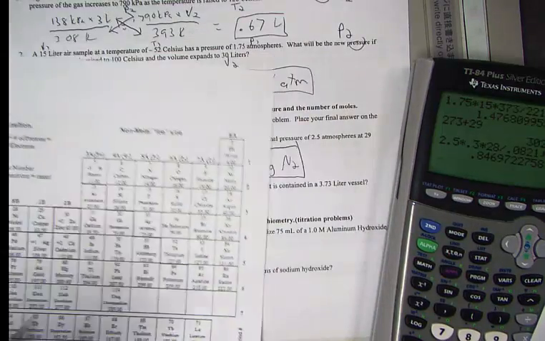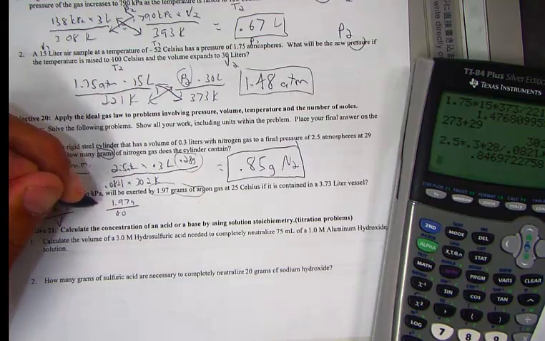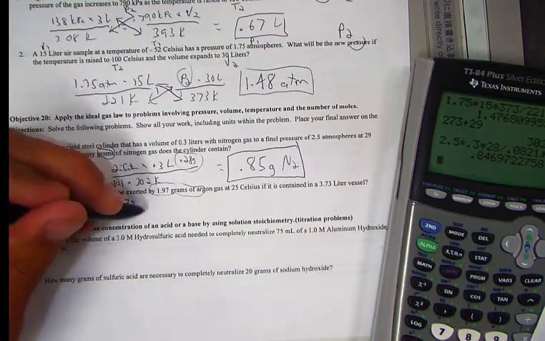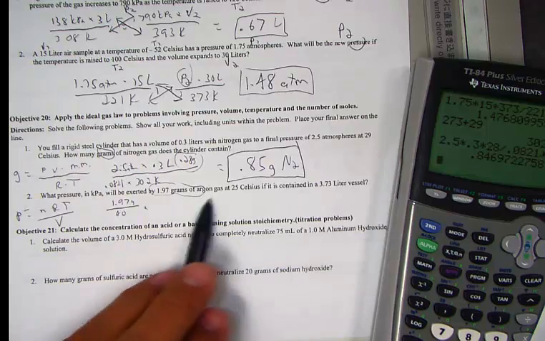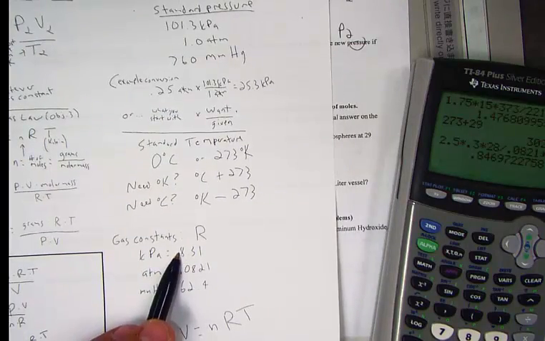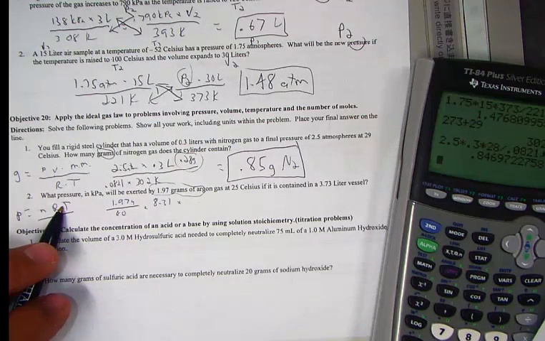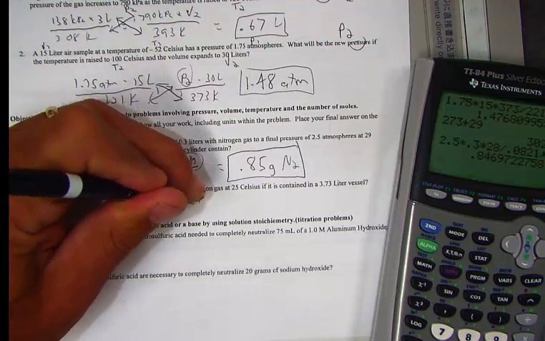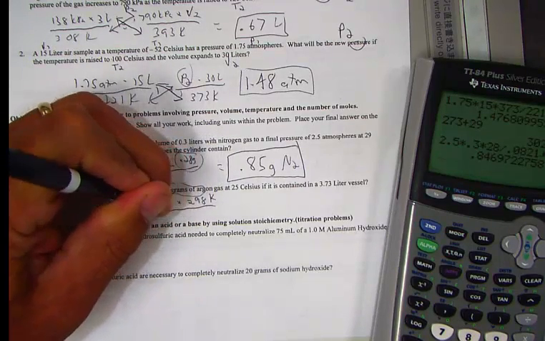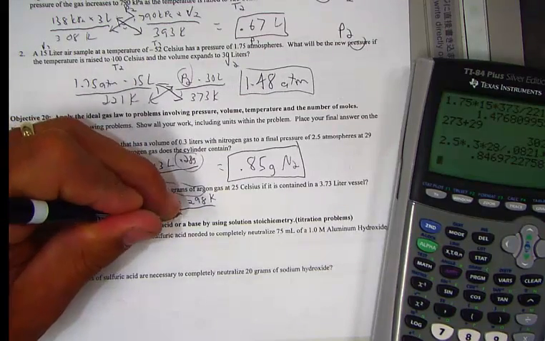Argon is not one of the horses need oats, so simply 40. That now is my N. My R is going to be in kilopascals, so I find the R for kilopascals, which is 8.31. Temperature has to be in Kelvin. 273 plus 25 is 298 Kelvin. And finally, the volume is 3.75 liters.